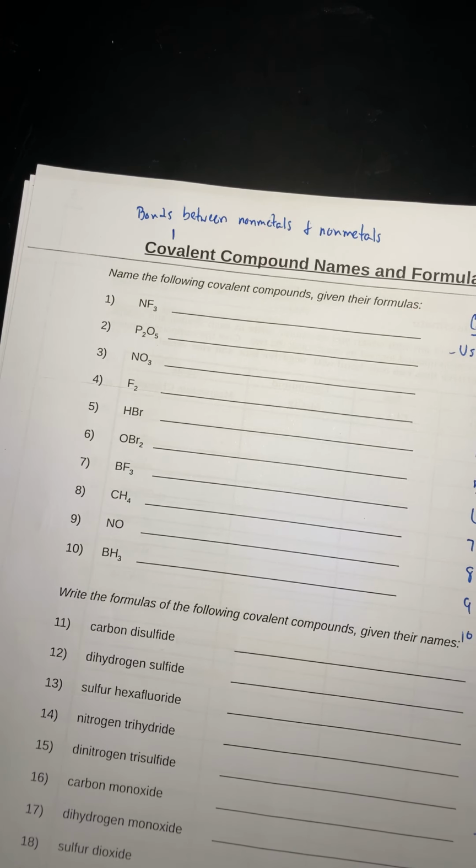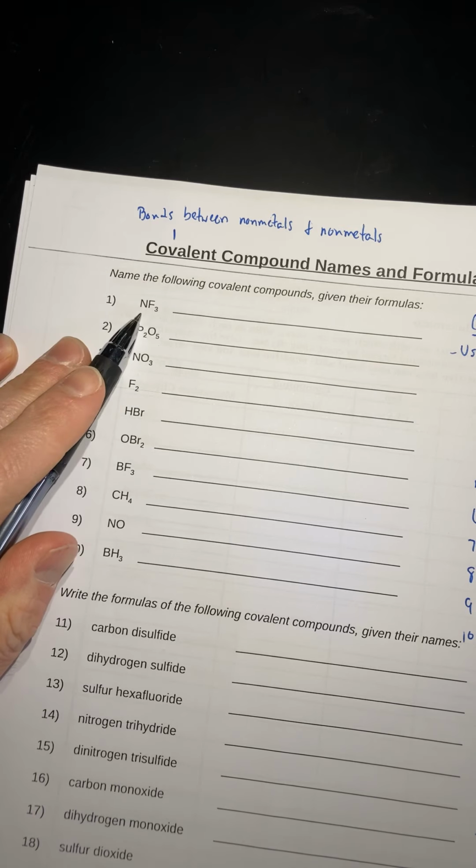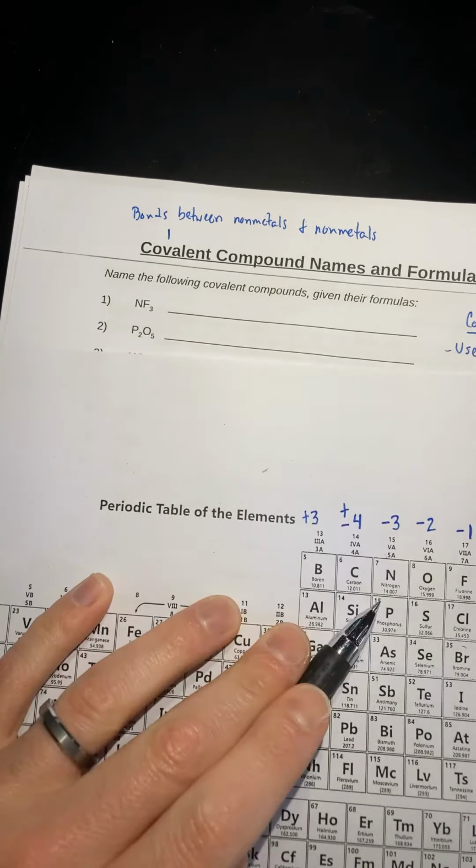Like just looking at NF3, nitrogen is a nonmetal, right? You know where that's at on the periodic table. Like you know where your split line is, that stair step line. Things to the left are metals, things to the right are nonmetals. Now, I will tell you everything on this sheet is a covalent compound. So everything on here is a nonmetal, but it won't always be that way. All right, let's look at a few examples right here.